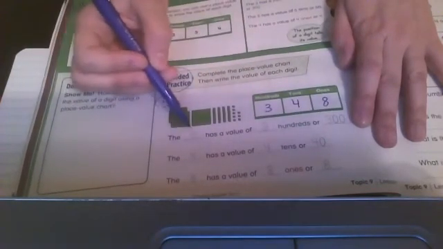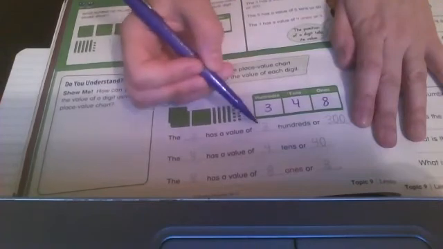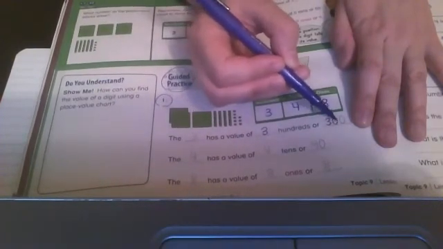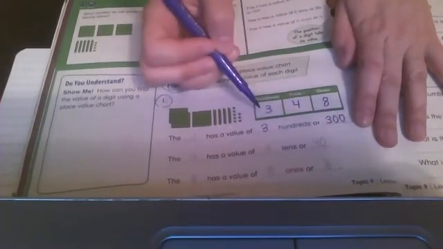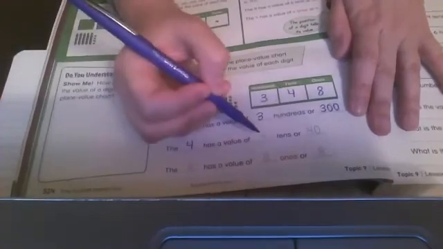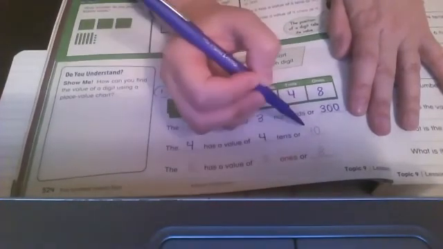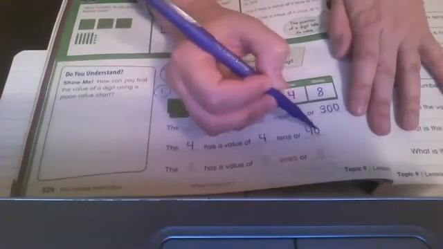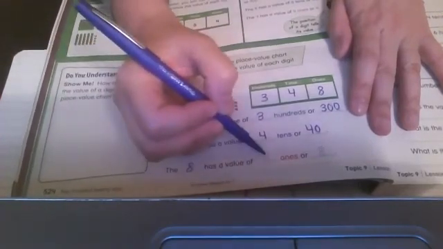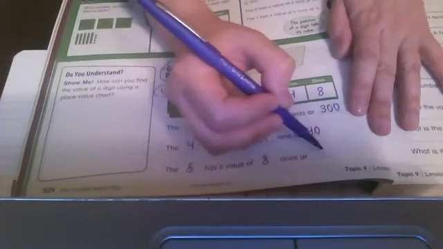Okay, the 3 has a value of 3 hundreds, or 300. We could write it either way. The 4 has a value of 4 tens or 40. And the 8 has a value of 8 ones or 8.